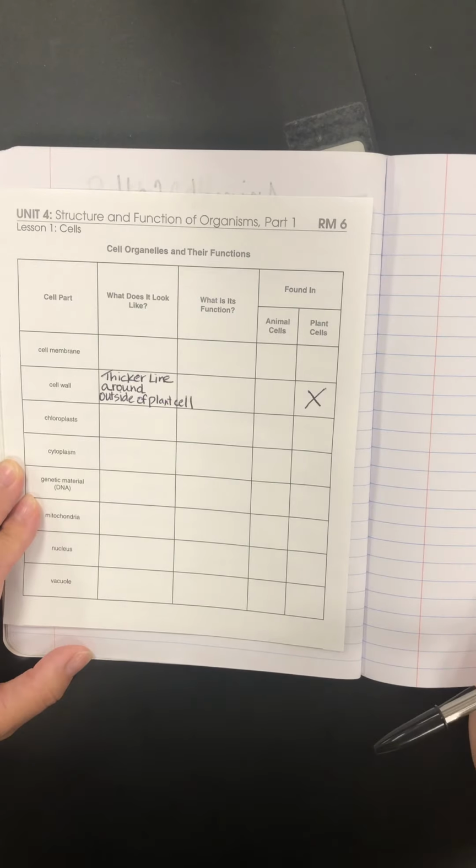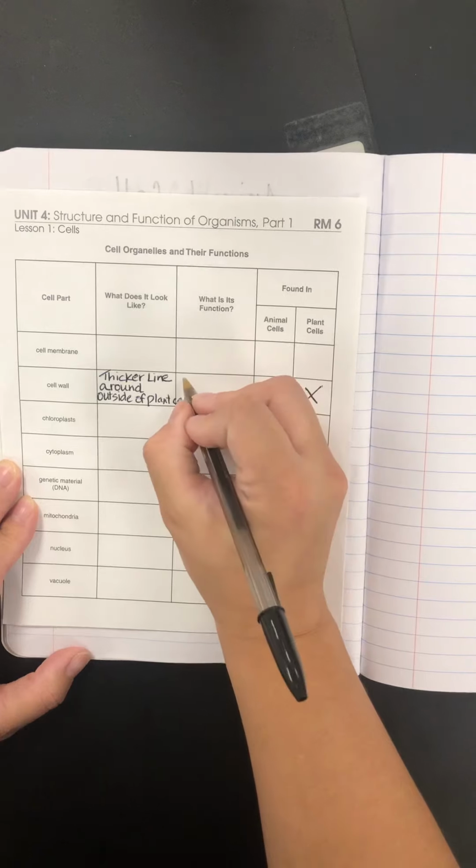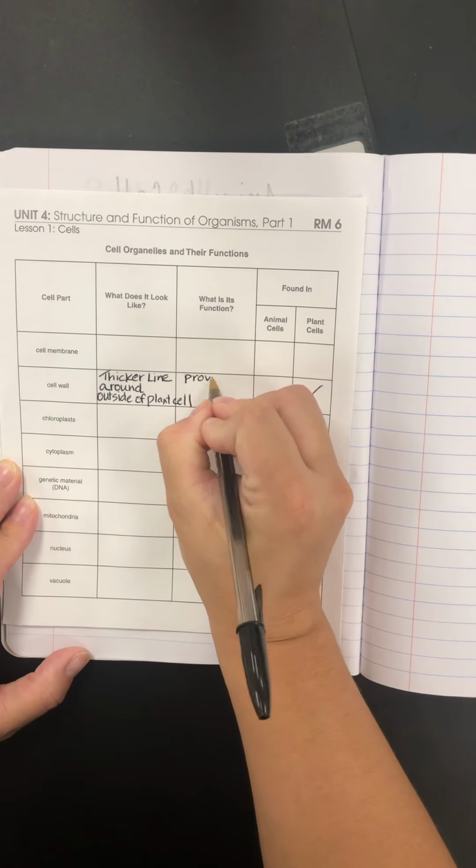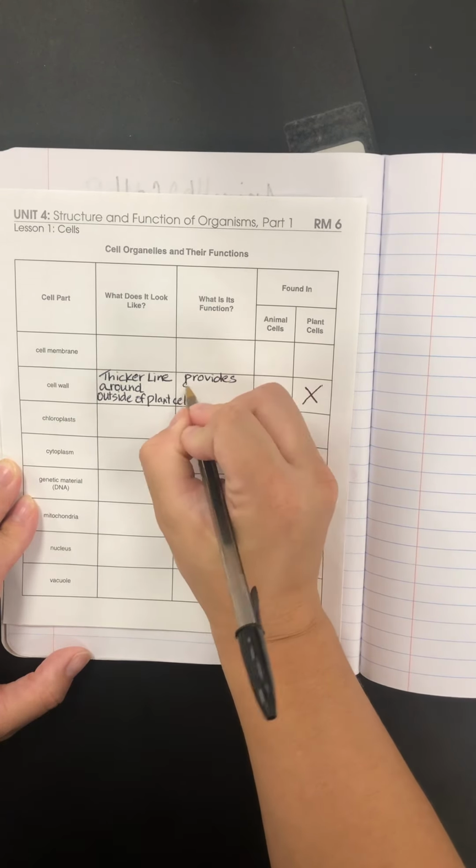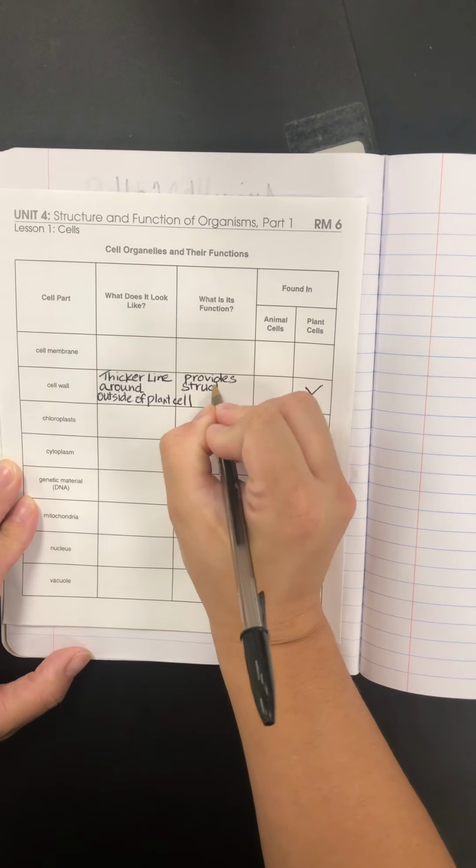Okay, and then what is its function? It provides structure and support.